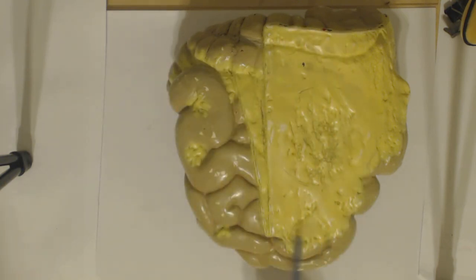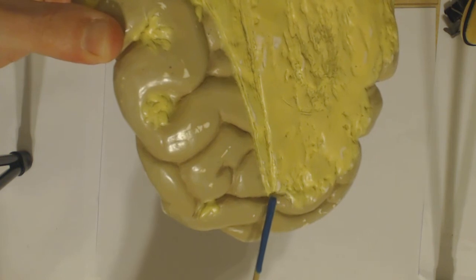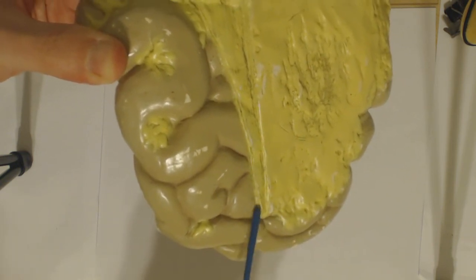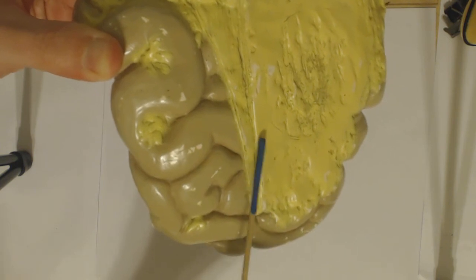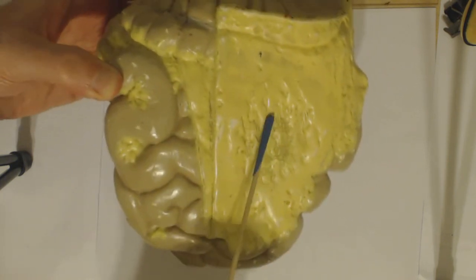Here is all the leafy apron part. And you can see the fold that it makes here, where it folds like a pancake, like a crepe here, or like an omelet. It's yellow after all. Here, and then it goes up to the transverse colon. So again, this is greater omentum.